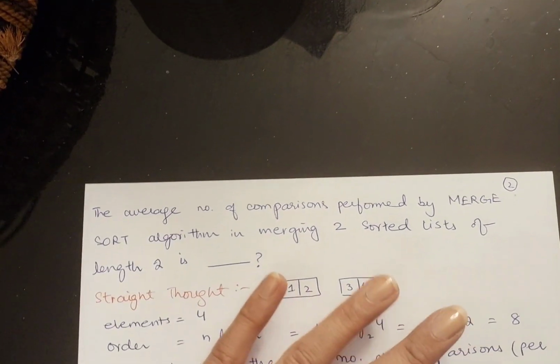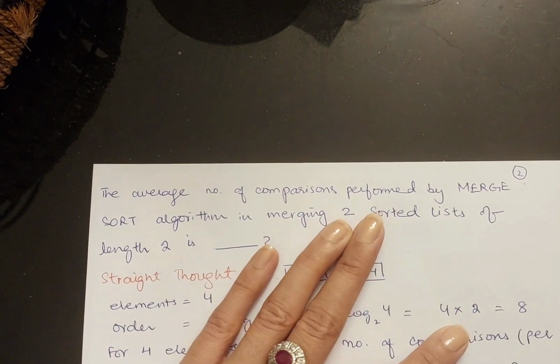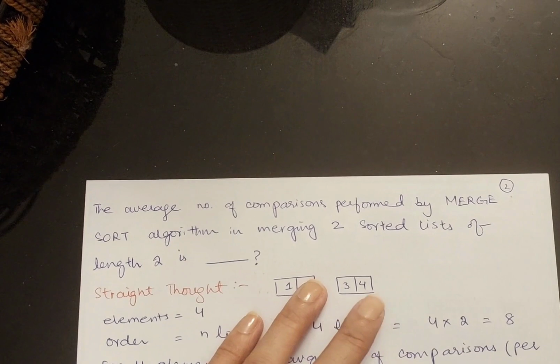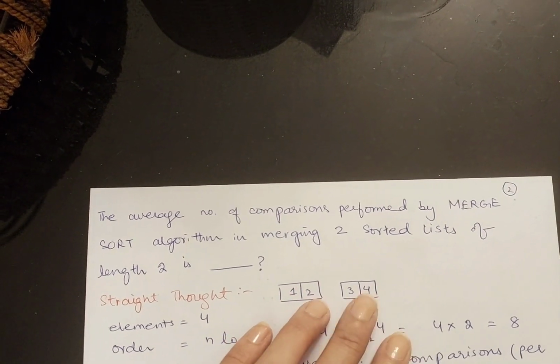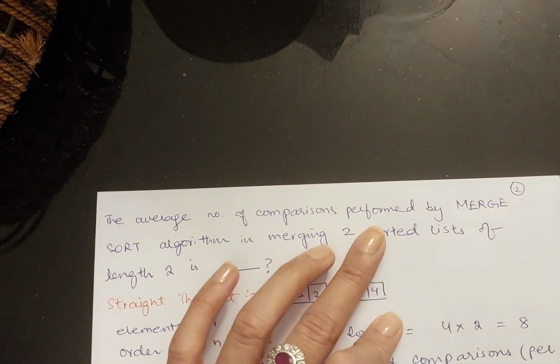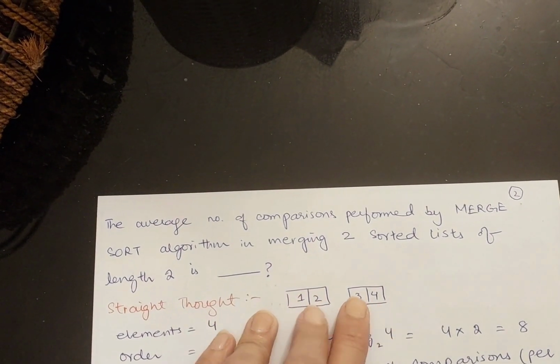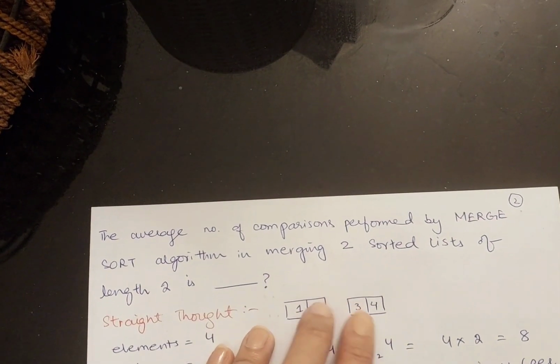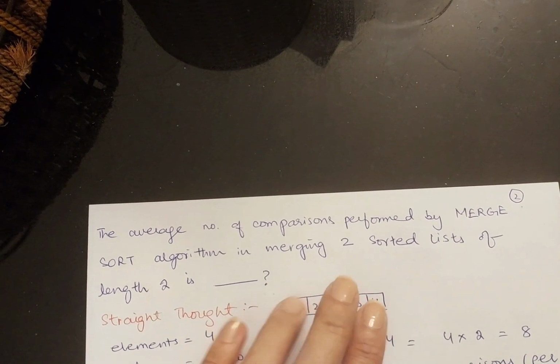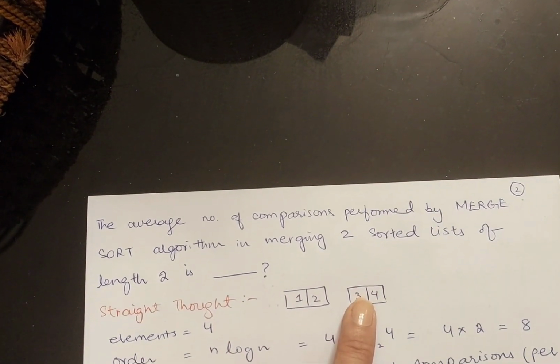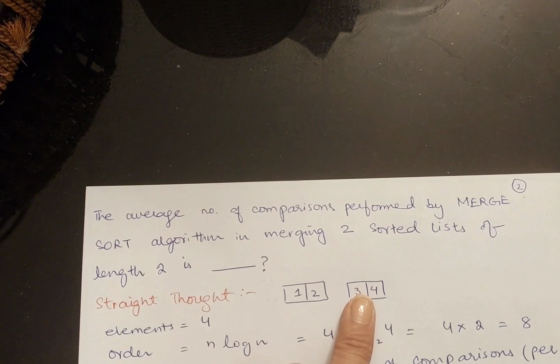So the first thought that comes into your mind is, if I'm given two sorted lists, for example 1 2 3 4. So there are two sorted lists and both have a length of 2, and I simply have to sort them with the help of merge sort. So how many comparisons do I have?